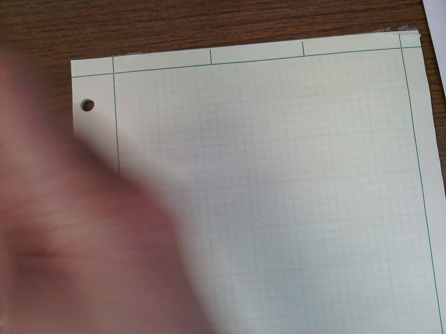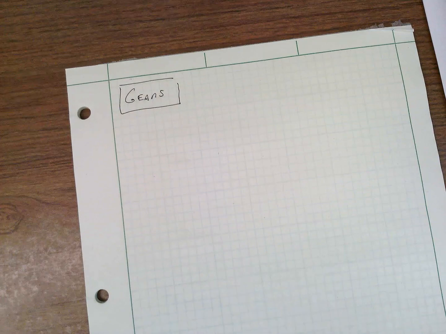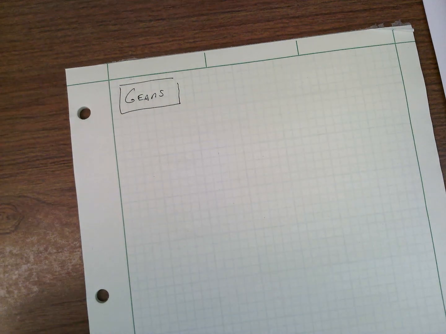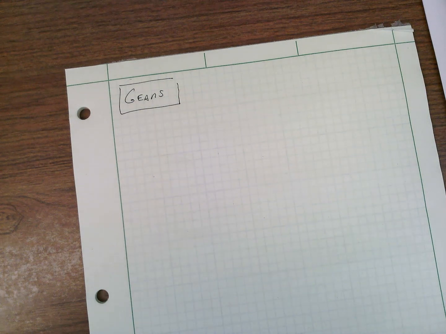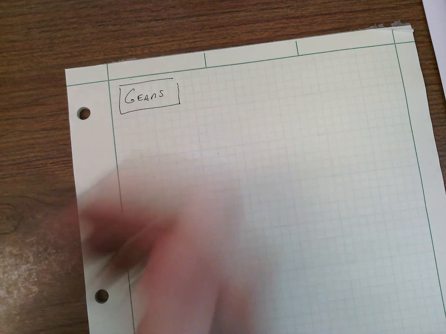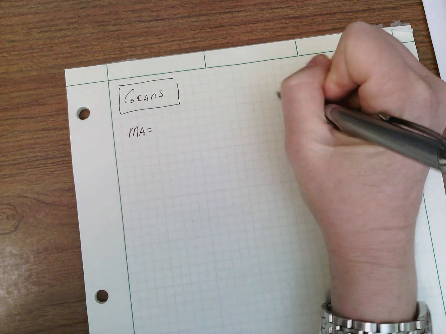All right. So I want to show you where the relationship for mechanical advantage of gears comes from. I'm actually not going to do it with conservation of energy, because that's a little beyond the scope of this course. I'm going to derive those same equations using a couple of other principles. If you look at your equation sheet, you get the mechanical advantage of a gear set. So let's start with a gear set that looks like this.